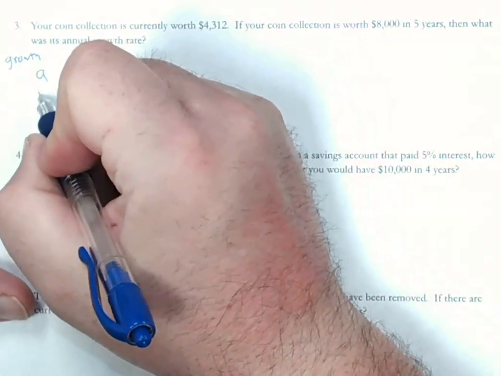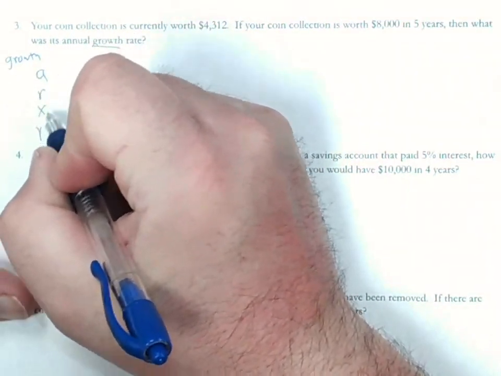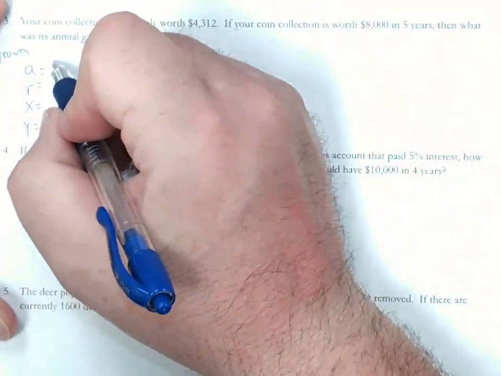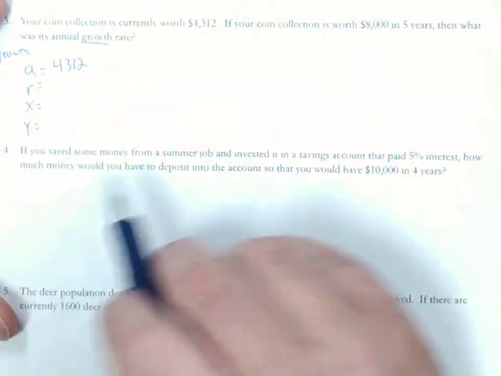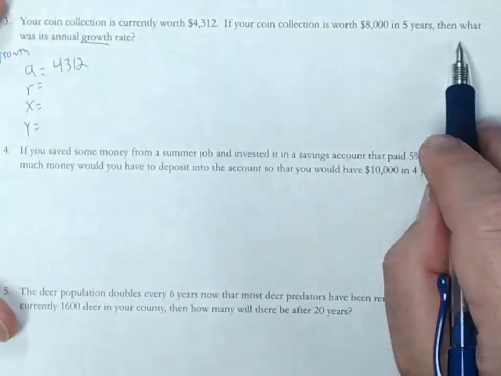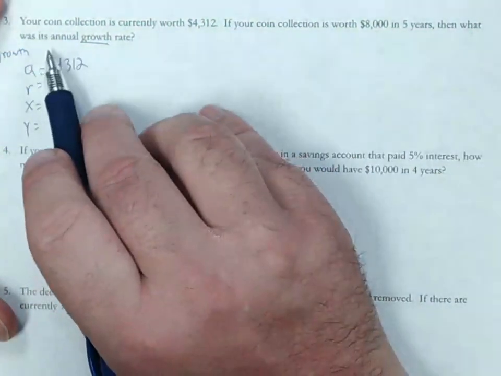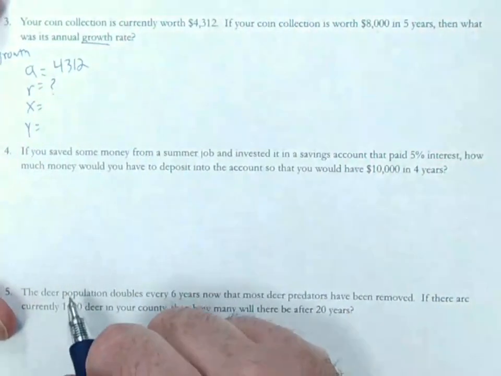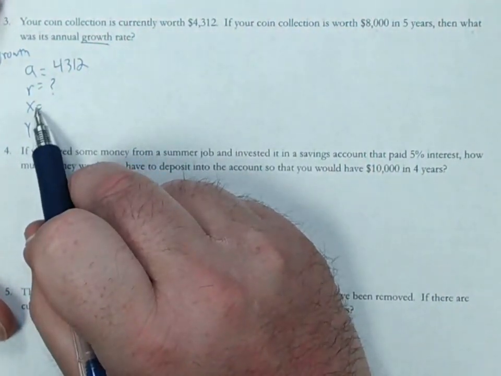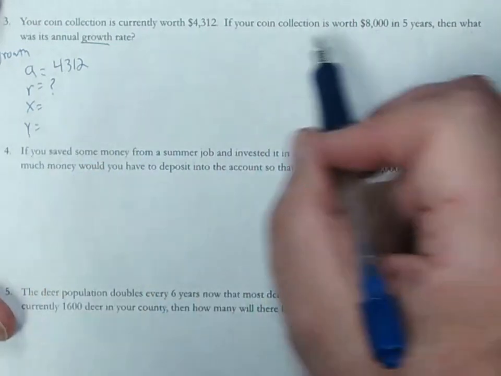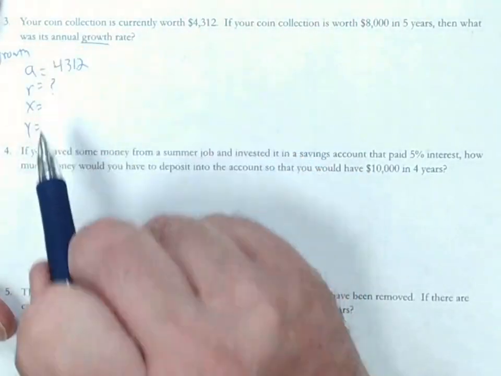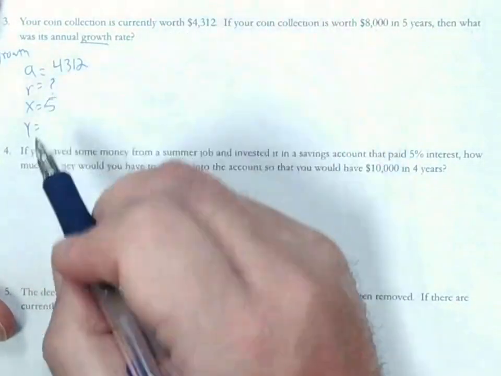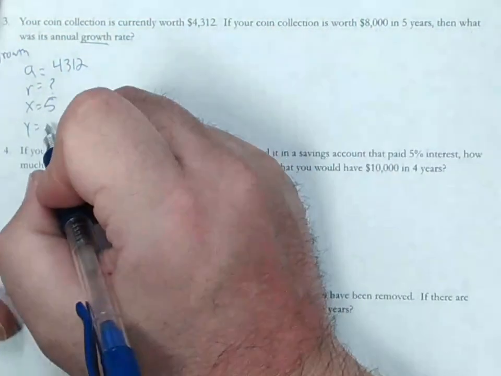Now let's figure out what A, R, X, and Y are. So A is 4,312. R, we don't know. It says, what is the growth rate, the annual growth rate? We don't know, so that's what we're going to be looking for. X would be the number of years, since it's an annual growth rate. Annual means years. It says 5 years. So we can put 5 there, and then the final value will be $8,000.